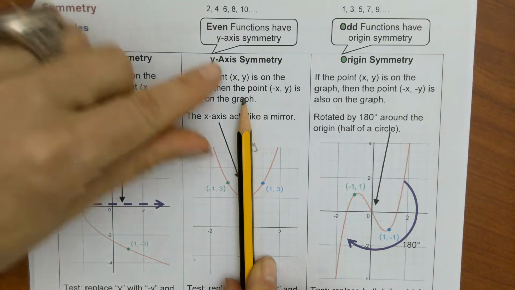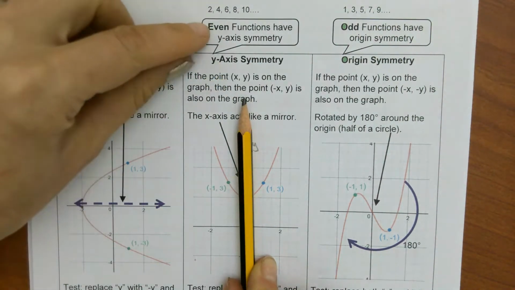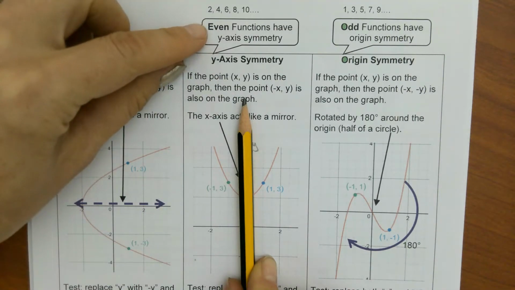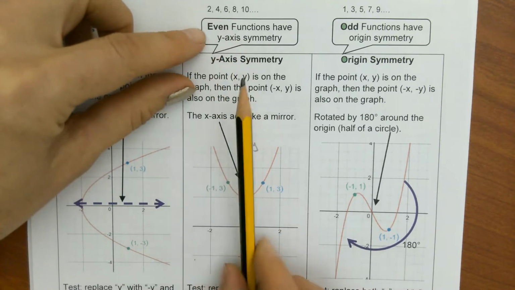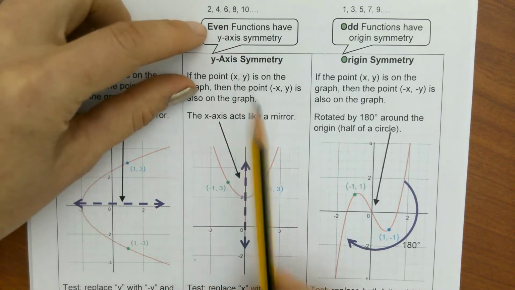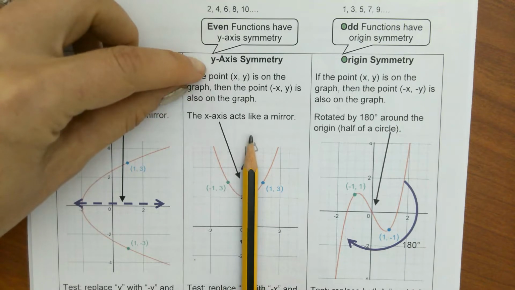Now y-axis symmetry, you can also say it's an even function. Now even, remember, is 2, 4, 6, 8, 10. So we can call this an even function here. That has y-axis symmetry.